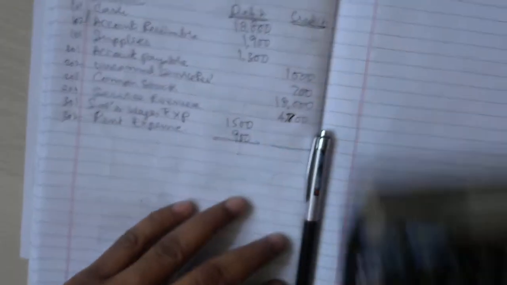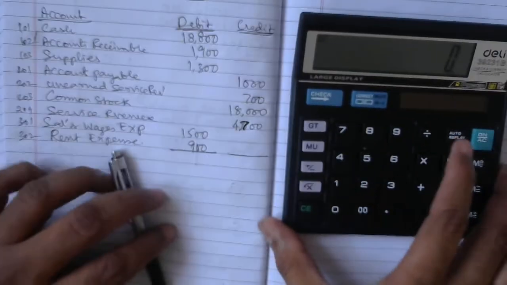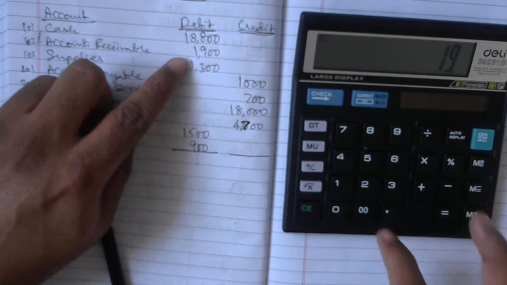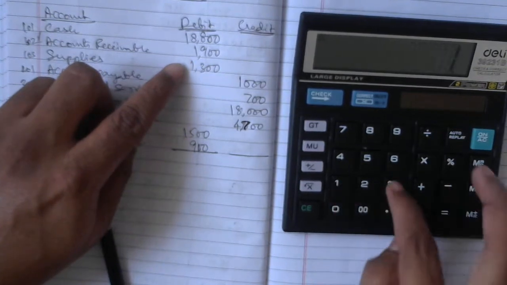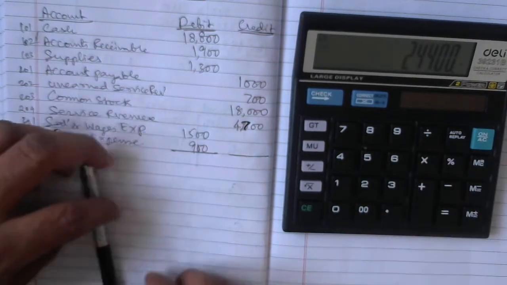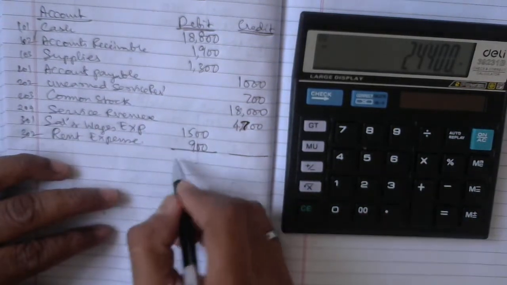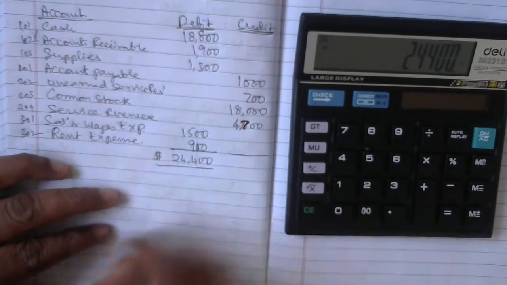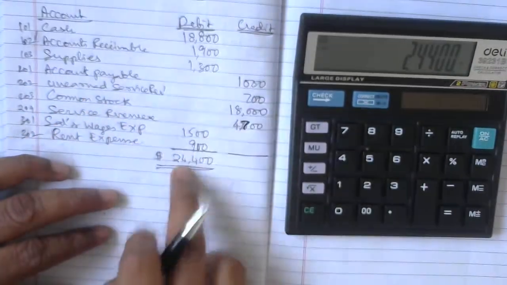So let's calculate the totals now. 18,800 plus 1900 plus 1300 plus 1500 plus 900. So I am getting $24,400. This is the total debit balance.